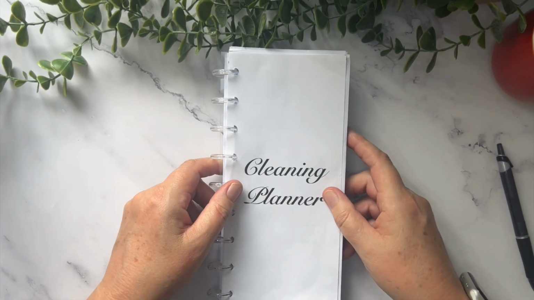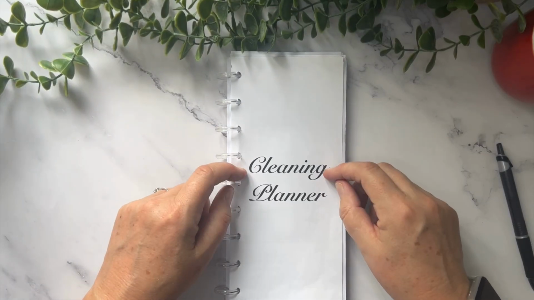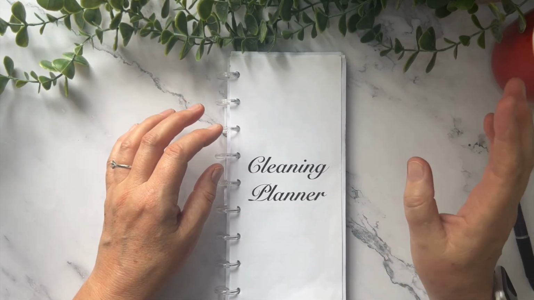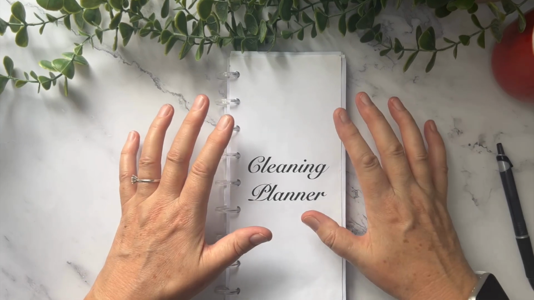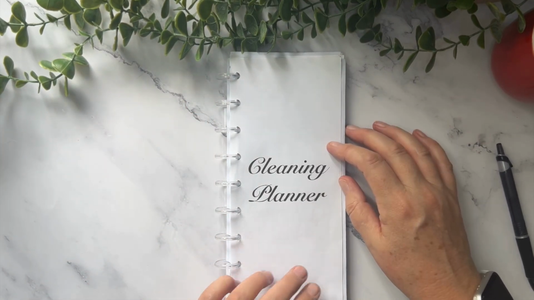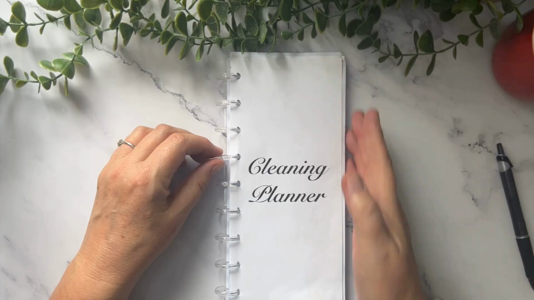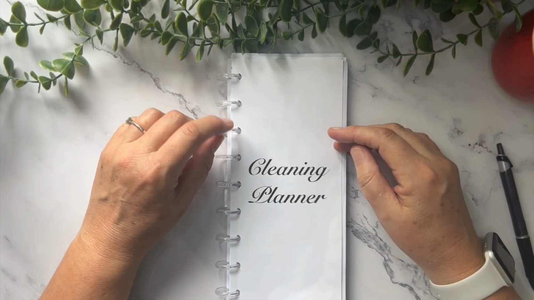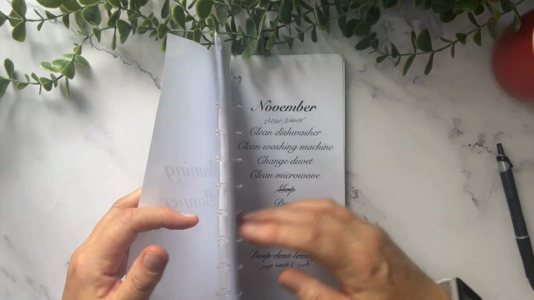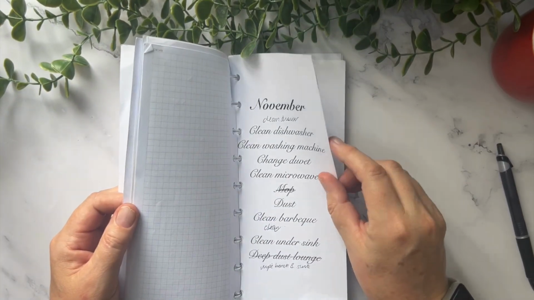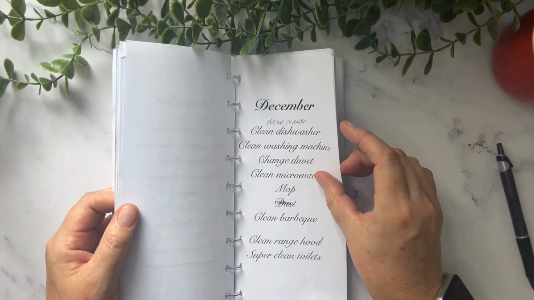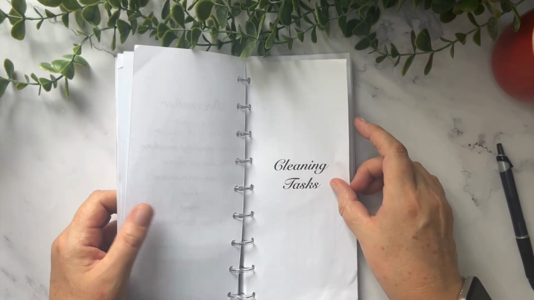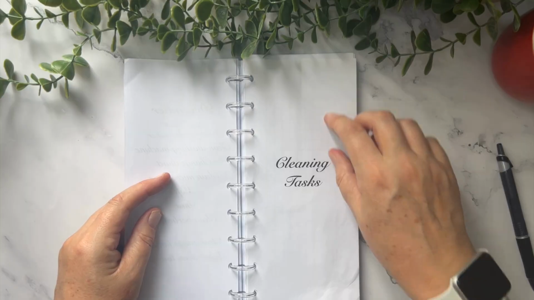Another part of my reset system is to redo my cleaning planner. Now again, I did a full length video on how I set up my cleaning system and how I put together this cleaning planner. It's just a half-sized classic, closer to a traveler's journal size, and I have it held together by these mini discs. So at the moment it still has quite a bit of material in it from this year, so I'll wait till this year's finished before I remove that and recycle it. But it's all set up ready to go for next year.